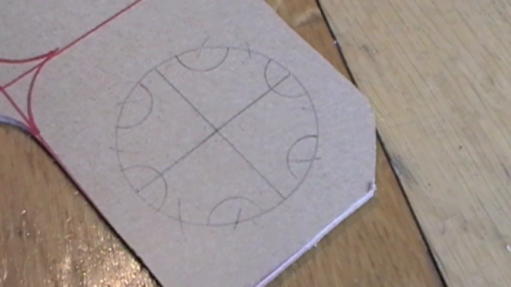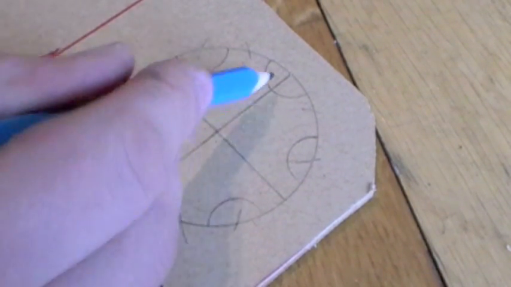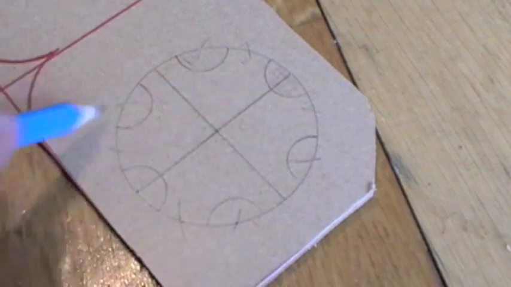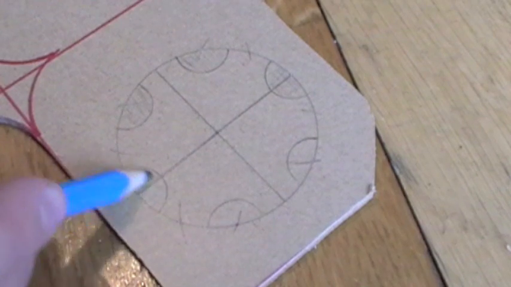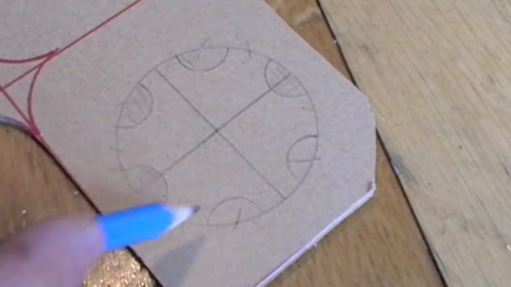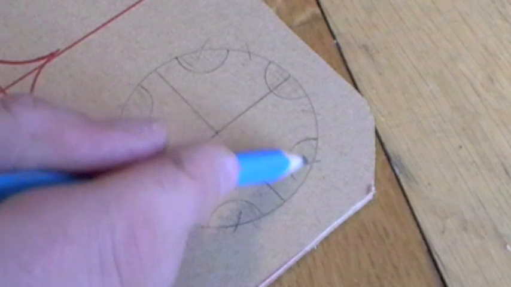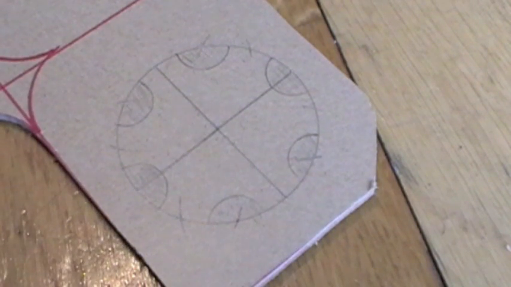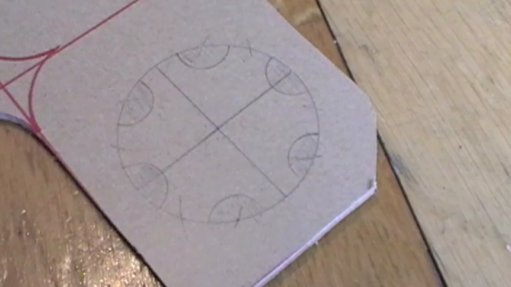I'll quickly show you the bits by shading that I'm going to cut out. So I'm going to cut out there, there, and all the way around, leaving the other section for the centre. I'm going to have a pole down the centre like this, so I need to just make another hole bigger than that round about it, so that'll mark as well now.